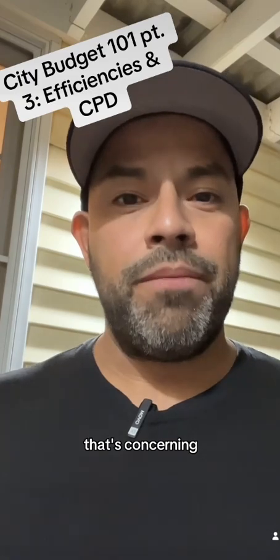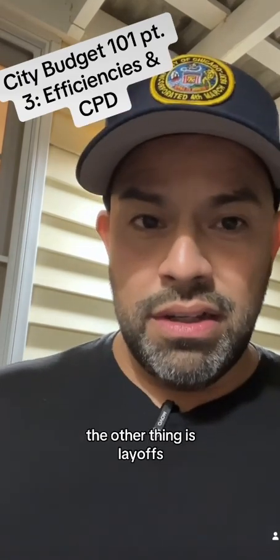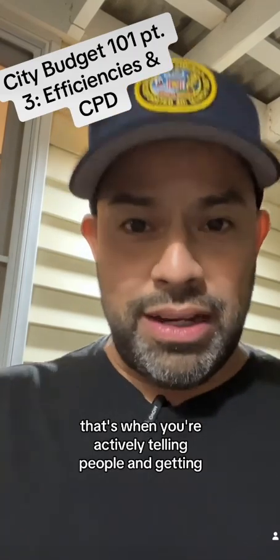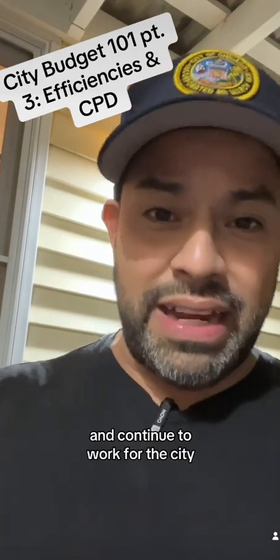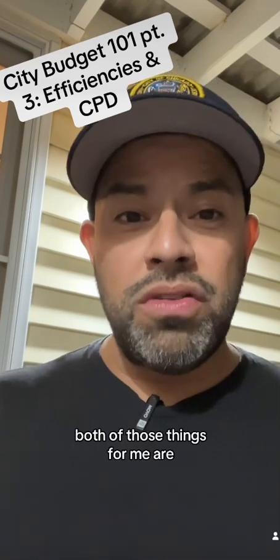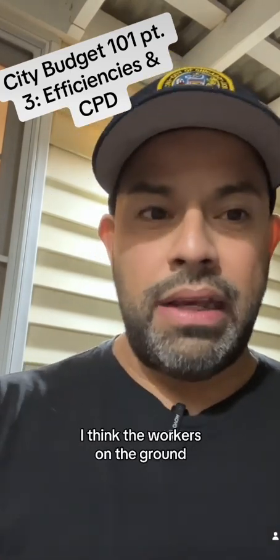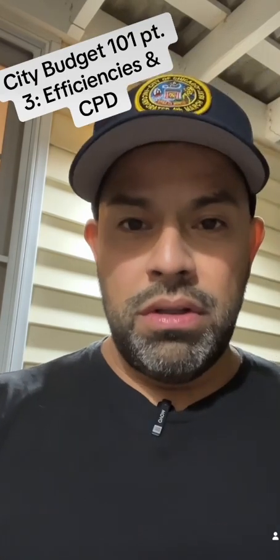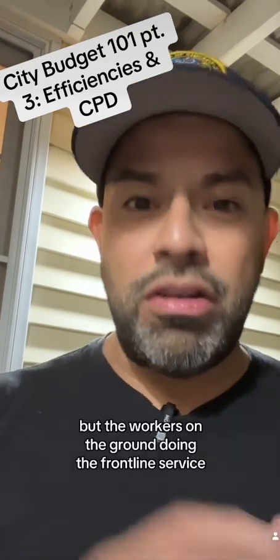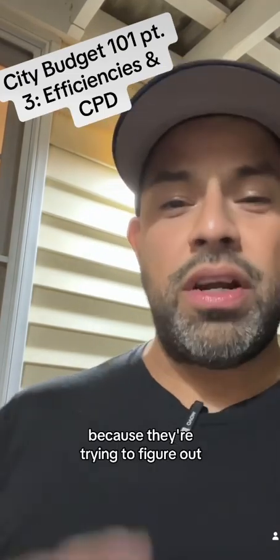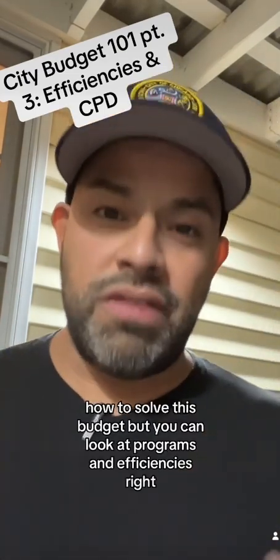That's concerning. The other thing is layoffs. That's when you're actively telling people and getting rid of folks that have been working for the city and continue to work for the city. Both of those things for me are concerning. Layoffs clearly is something I don't support. I think the workers on the ground, typically union workers, doing the frontline service aren't the ones that should bear the brunt because they're trying to figure out how to solve this budget.